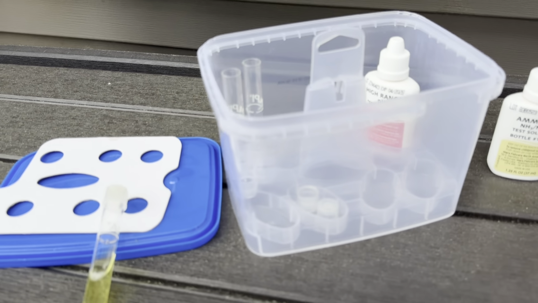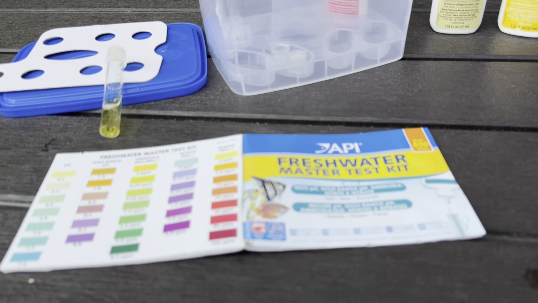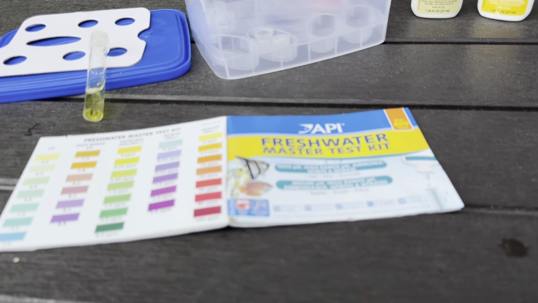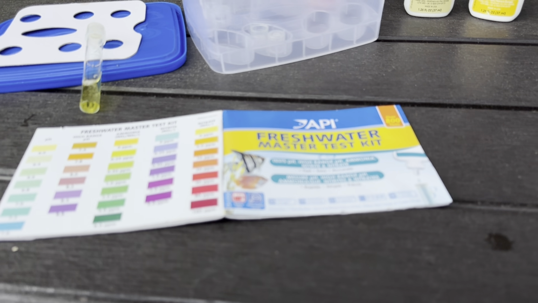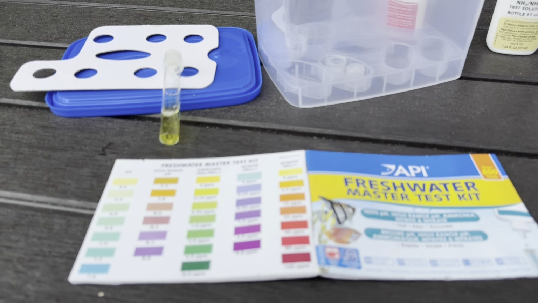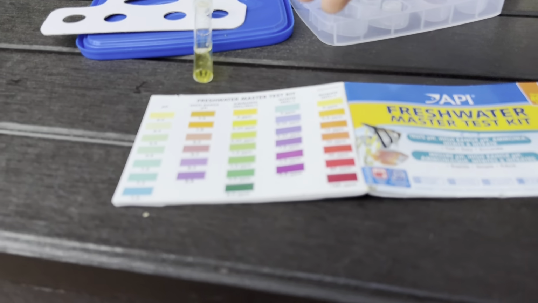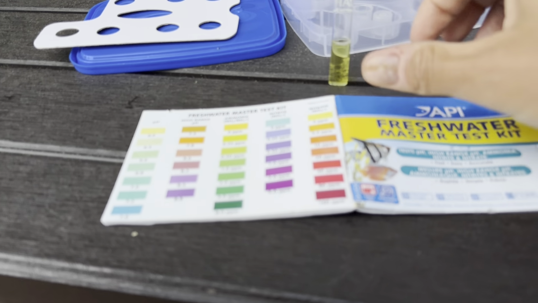I only have 3 of the glass vials. The other 2 eventually broke. So I'll do ammonia right now, and then I'll do nitrate and nitrite, and we'll see what happens. And then I'll do pH afterwards. So it's looking like, let's see here if I can stand that up.